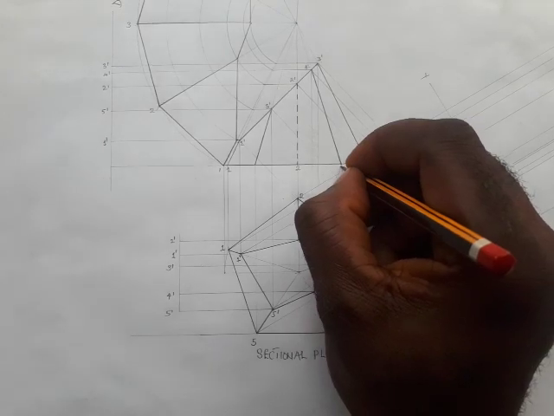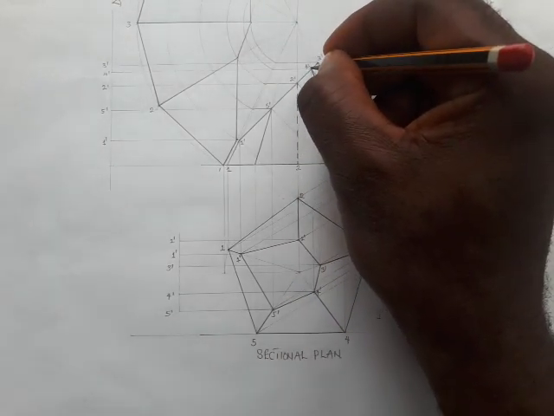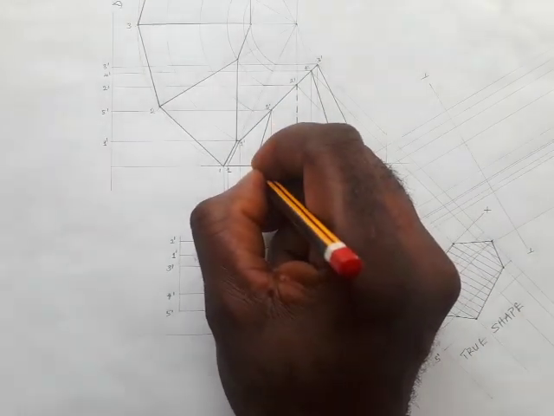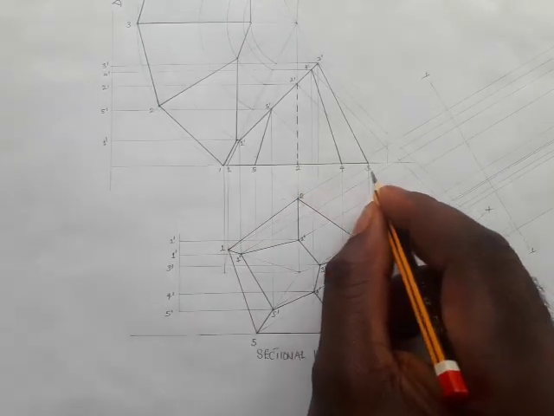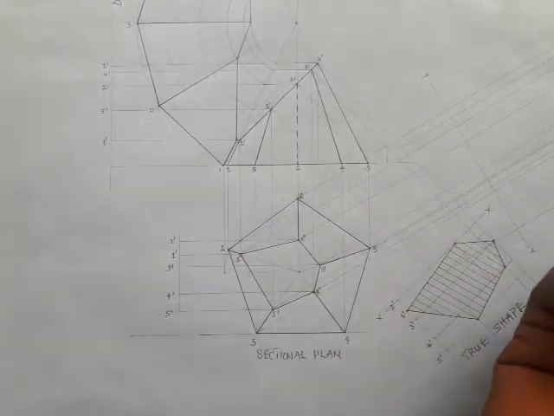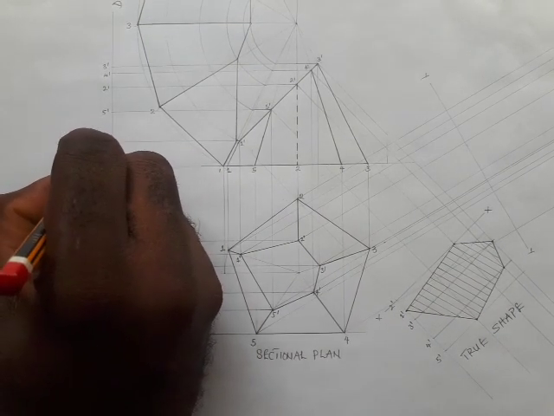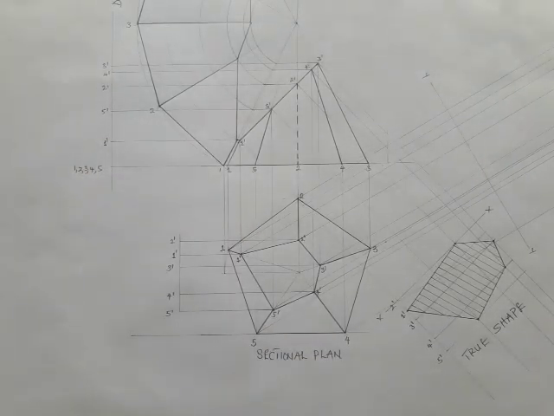This 4 is for here. That's base, not top. Remember, this 4 prime is the top of it. That is the light surface, the top. Then this 5 is here. So what do you have here? You have 1, 5, 2, 4, 3. Or if you like, you can just say 1, 2, 3, 4, 5. So here we have 1, 2, 3, 4, 5. It's for clarity purposes.